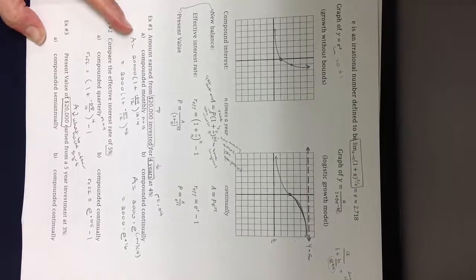And then finally, present value. For present value, I'm trying to figure out what I need to invest right now to get a certain number out in the end, or when my investment is over. So in this case, 20,000 is not P, 20,000 is A. It's what I want to have after 5 years. And so I can figure out what I need to invest in these two different situations to get that.